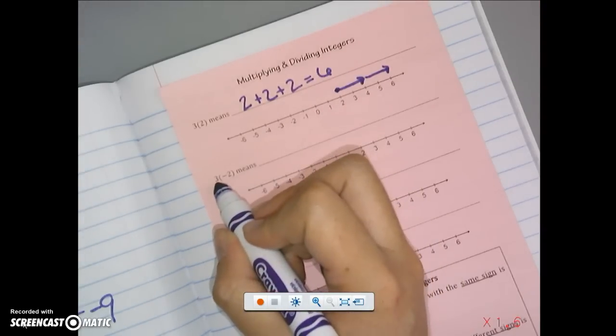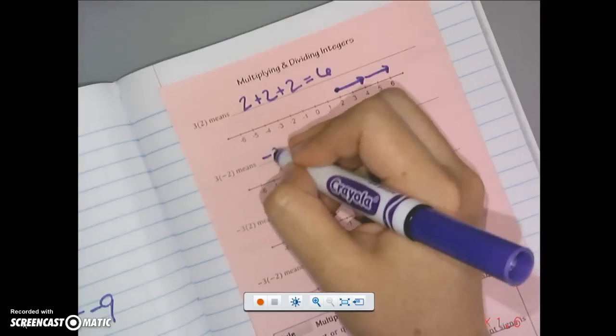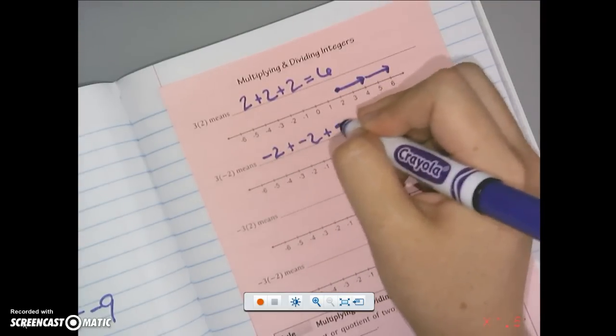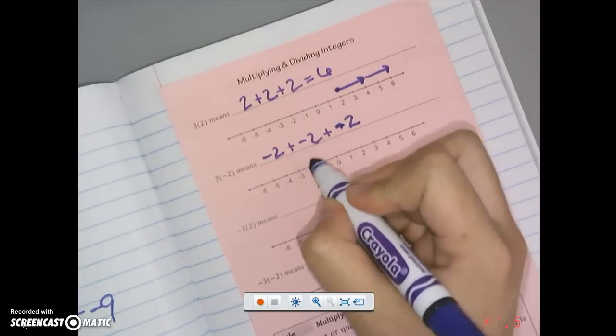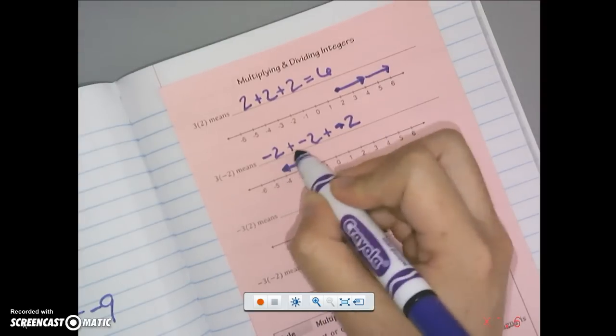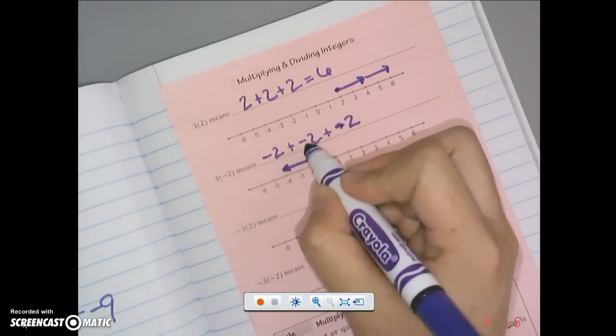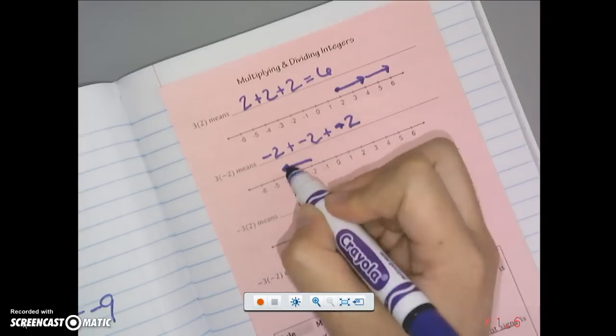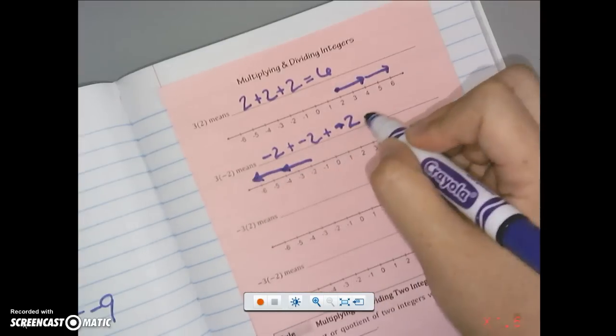Now here we need 3 groups of negative 2. So I have negative 2 plus negative 2 plus negative 2. So we're going to start at negative 2. Remember, adding, we're going to go adding a negative. We don't have any zero pairs, so we're going to go left. And then I'm adding another negative 2. So I end at negative 6.